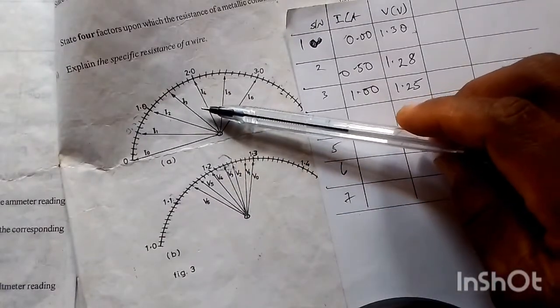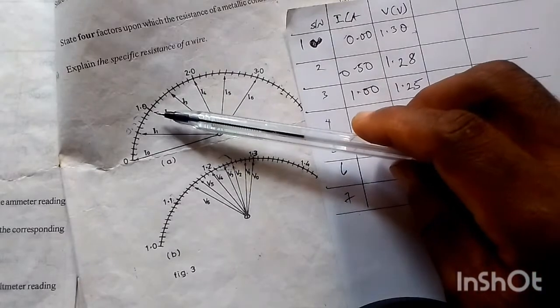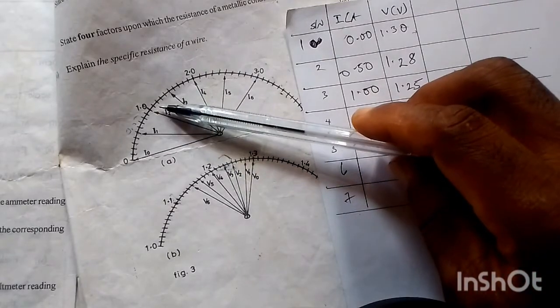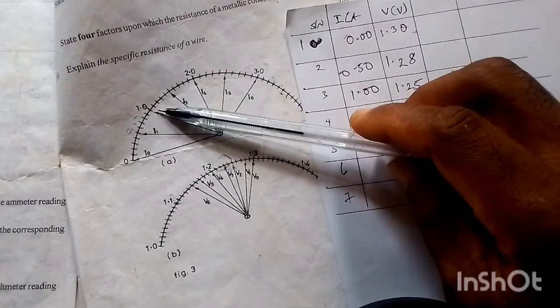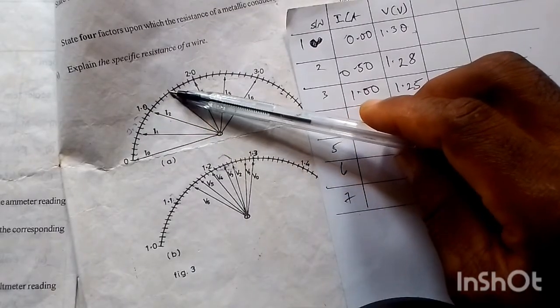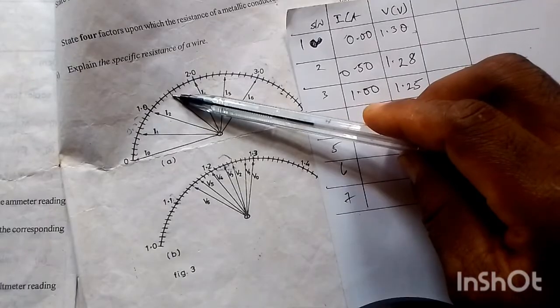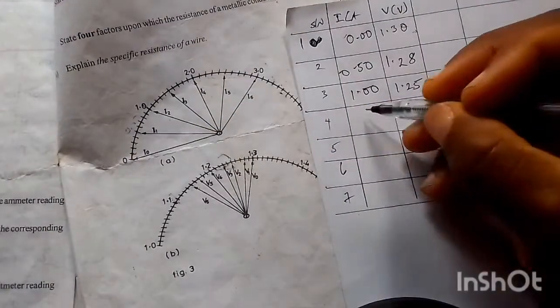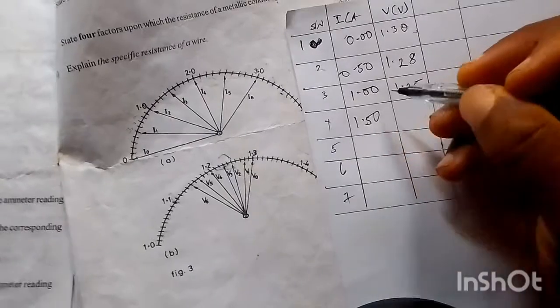Now, I3. Looking at this, here is 1.0, 1.1, 1.2, 1.3, 1.4, 1.5. So you put it down, 1.50.